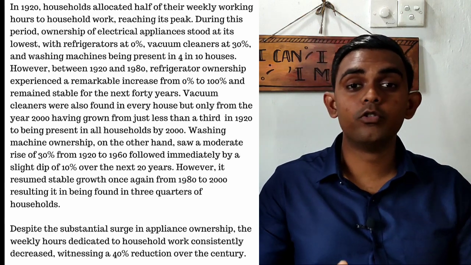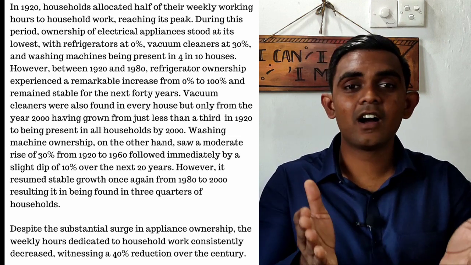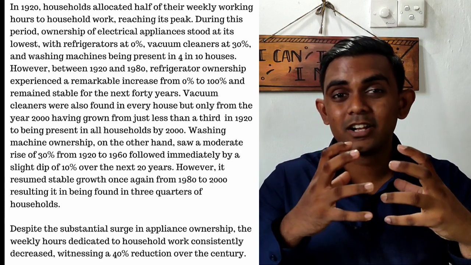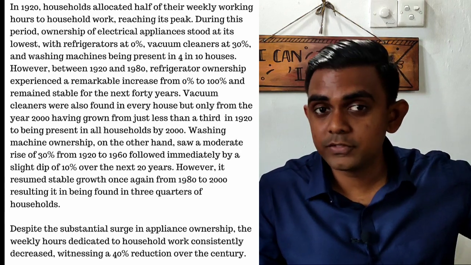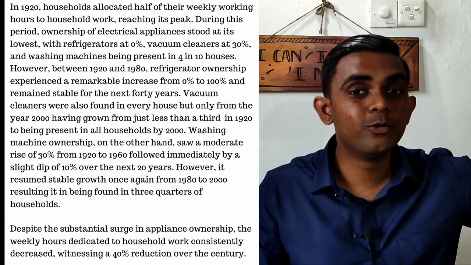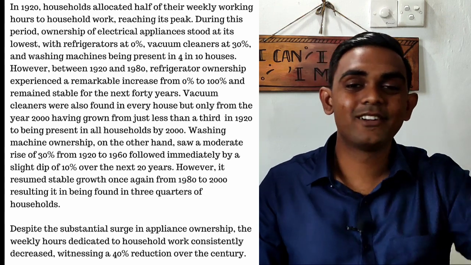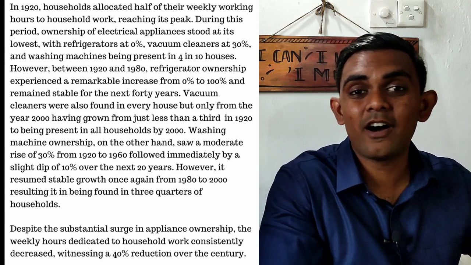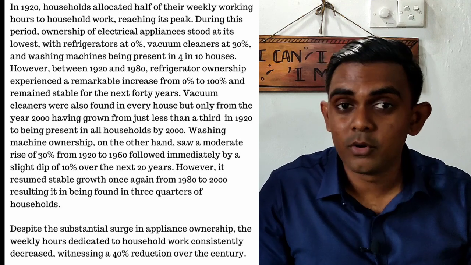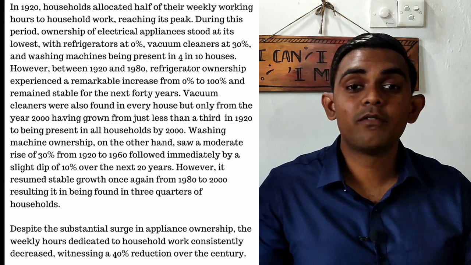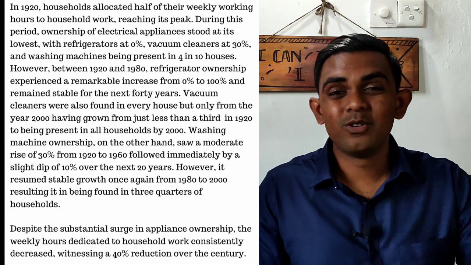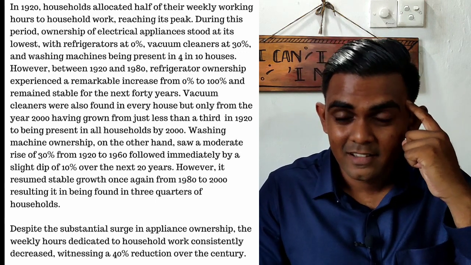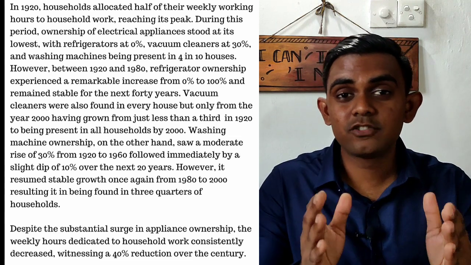This is a mark of a good report, because the idea of a report is that the examiner should be able to get a clear understanding of the graph without looking at the graph. Do you understand what I mean? So basically, if the examiner doesn't understand what the graph is about when he reads your report, that means you have failed. That means you have not written up to the point. So the examiner should be able to visualize the graph in his head when he reads your answer. That should be your goal.